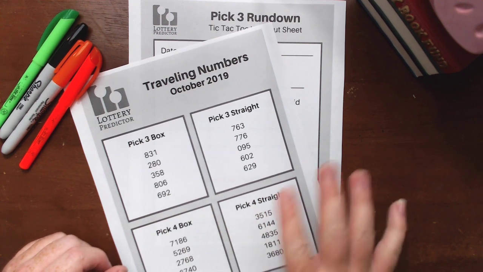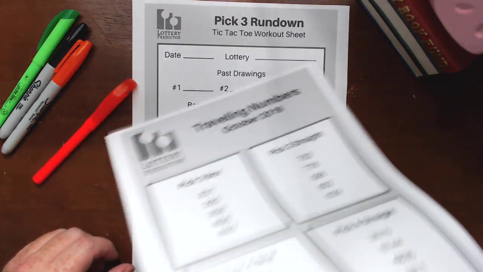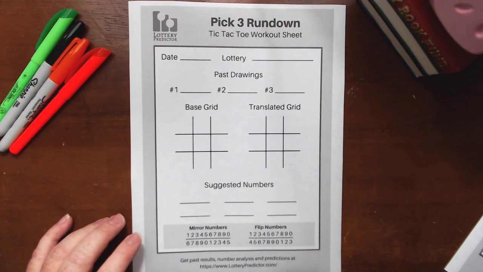So we go ahead and we publish those, and this is October's numbers. There's 5 from each section. But if you go to lotterypredictor.com, you can download the full list, which is all 10 from each section. After we put out the travelling numbers, you can definitely go and check the video for that. I'll leave a link down below in the description.